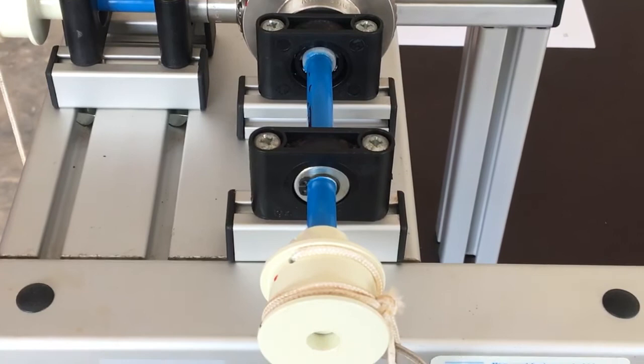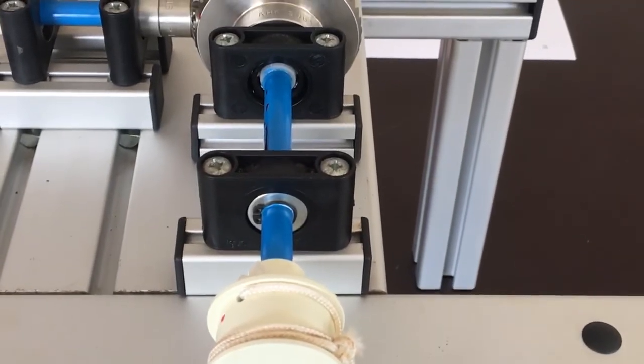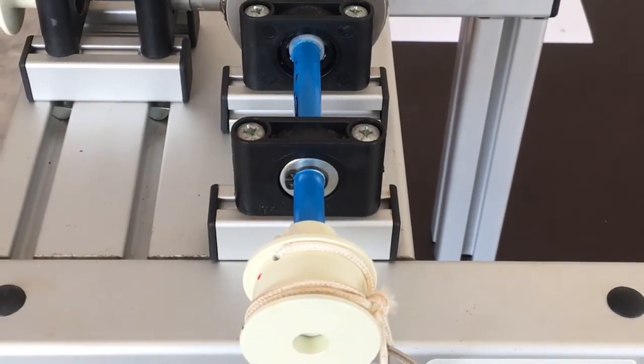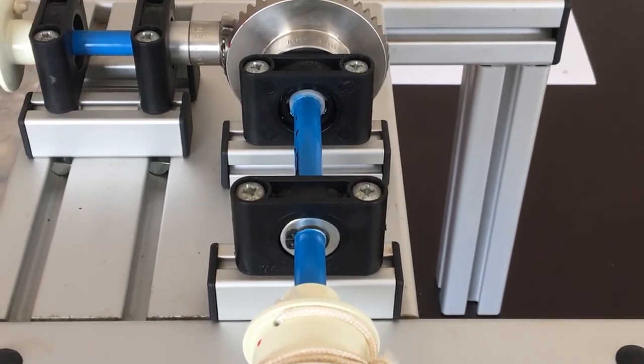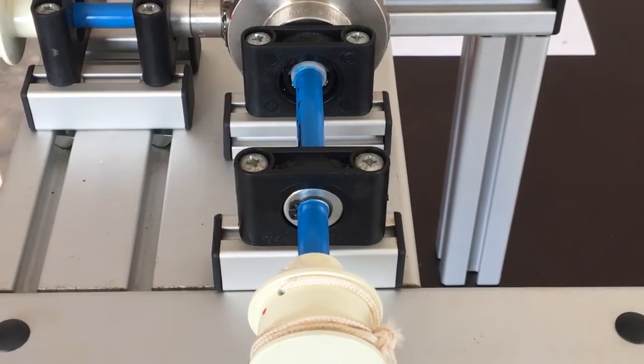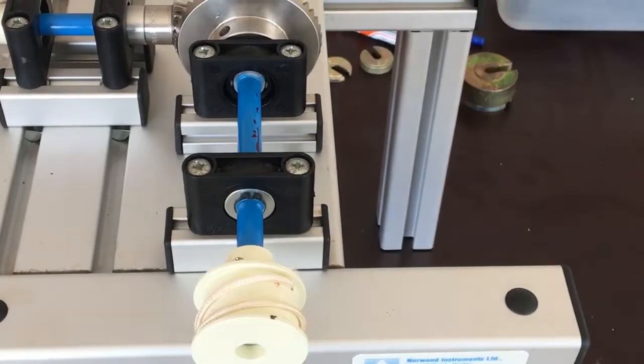You are supposed to be familiar with these parts of the apparatus. Unfortunately you can't touch this apparatus since it is a virtual practical, but I did my best to get the picture of the full apparatus.